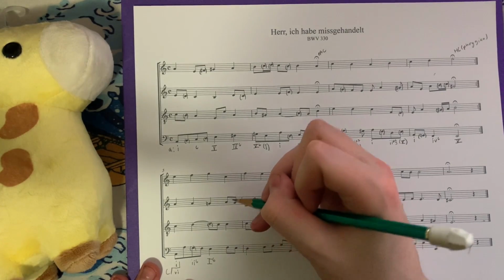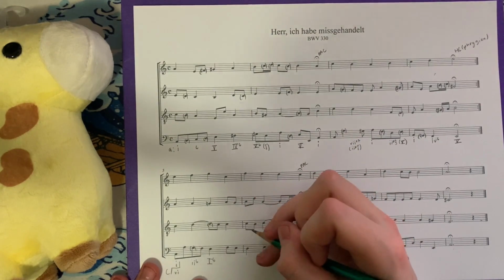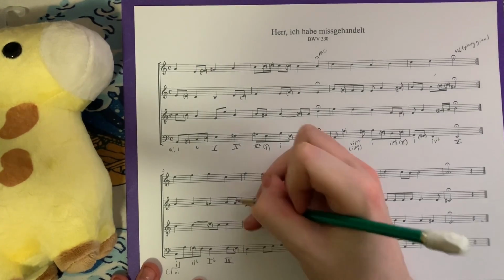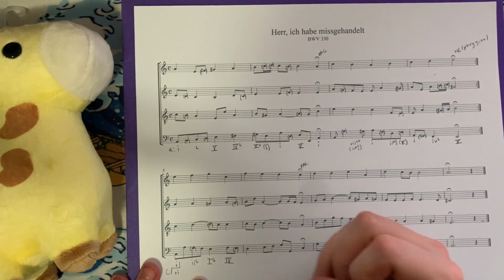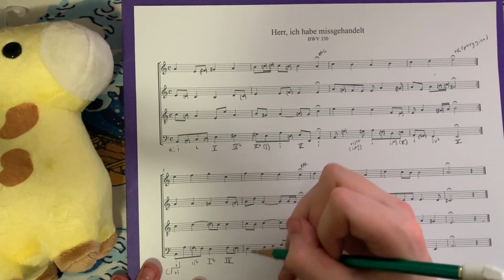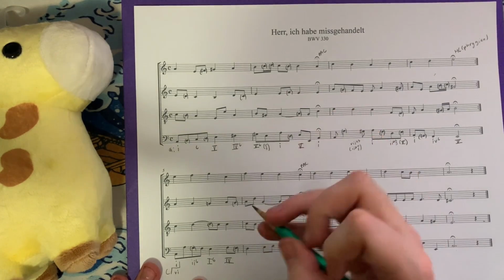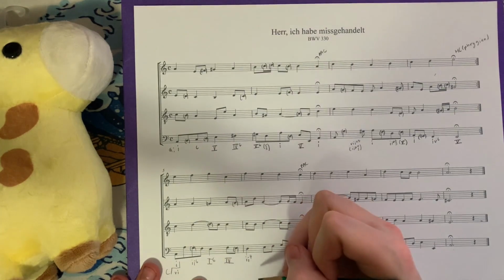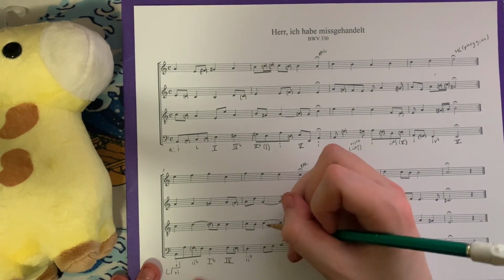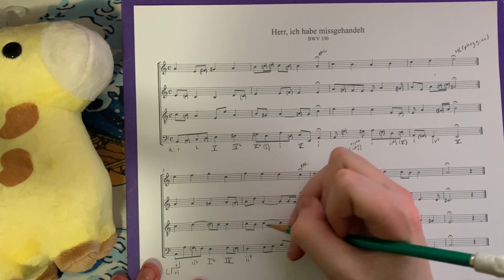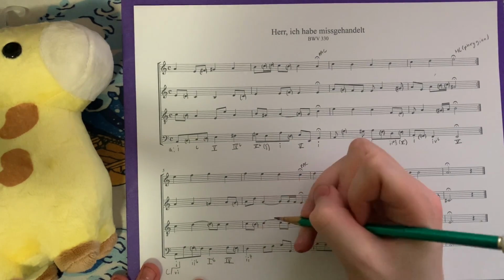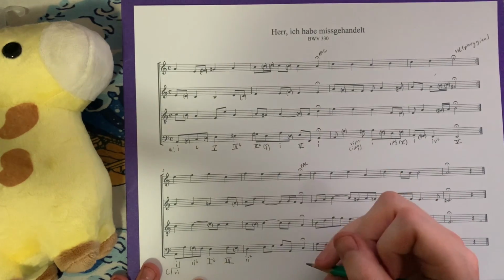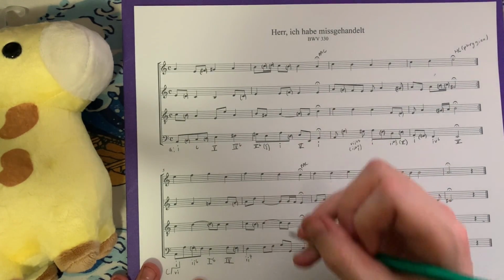F, A, and C. That is a root position F major triad, which is a 4 chord. Passing tones in the alto and the bass. Then we have D, C, A, and F. That's a root position D minor 7 chord, so 2-7. Then we have a neighbor tone in the tenor, and just some counterpoint going on in the alto. That's a chord tone, so we don't need to analyze it or mark it.